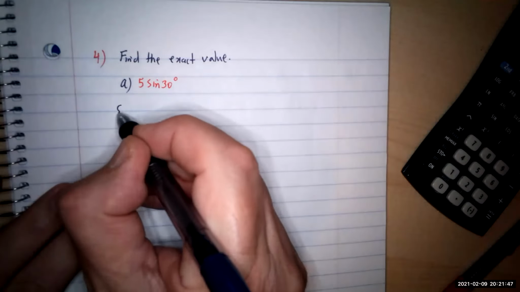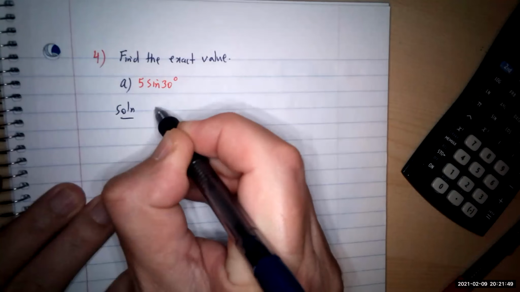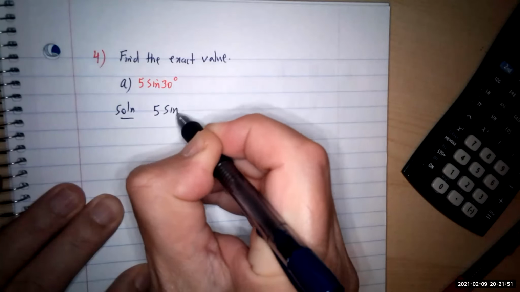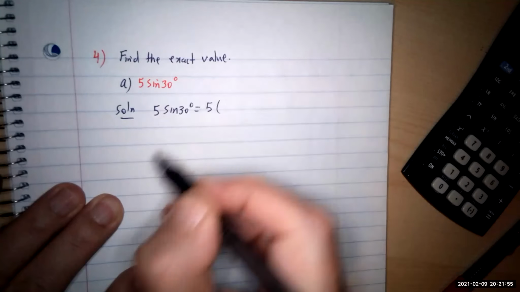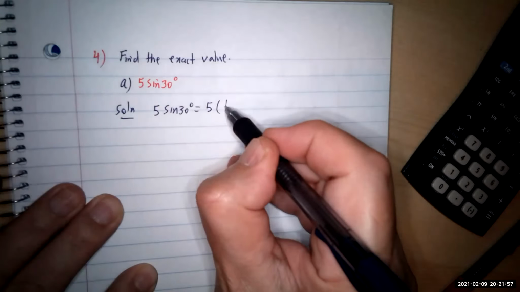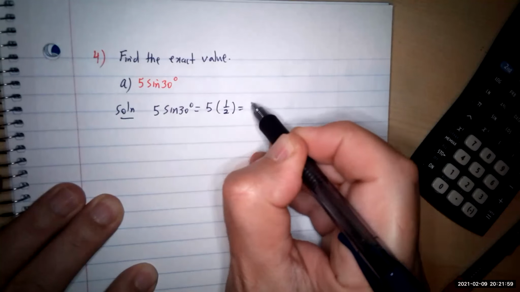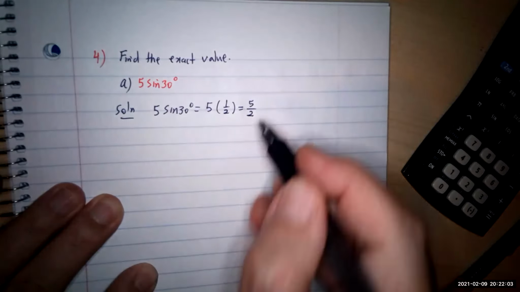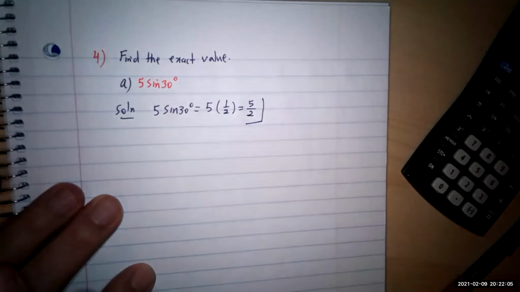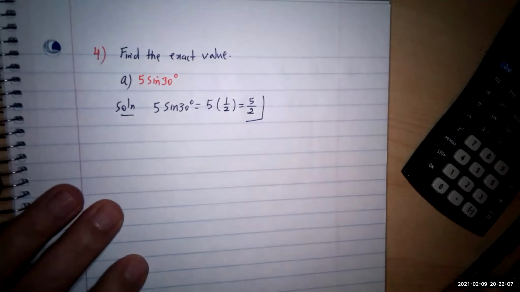Okay, so the solution is 5 sine of 30 degrees equals 5 times the sine of 30 degrees. From your table, that gives you one half. So that gives you 5 halves. Okay, so that's the exact value. Any question?